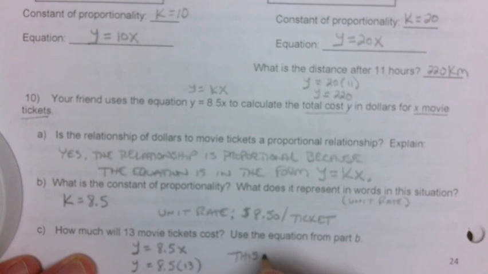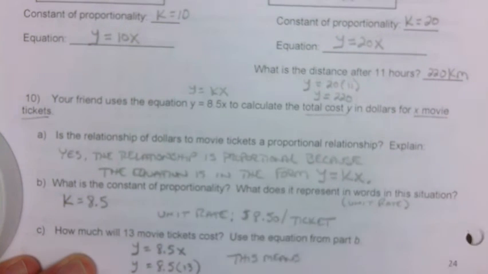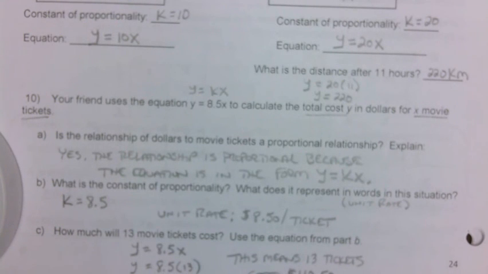This means 13 tickets cost $110, and we have to have two decimal places there, 50 cents. 13 tickets cost $110.50.